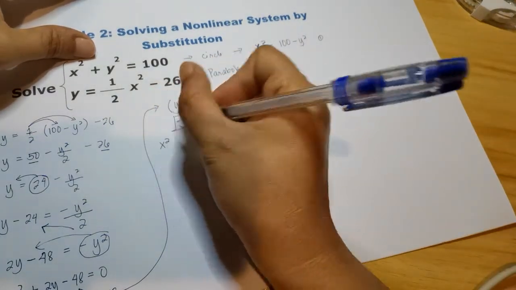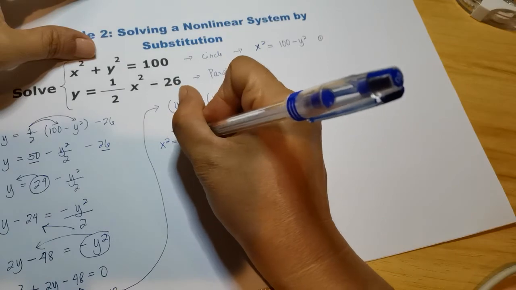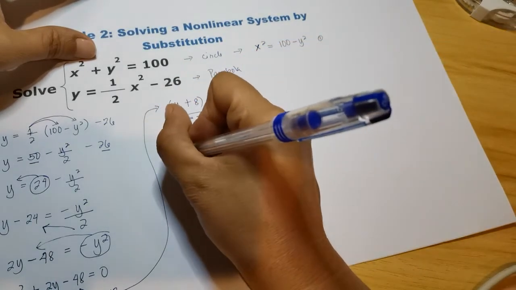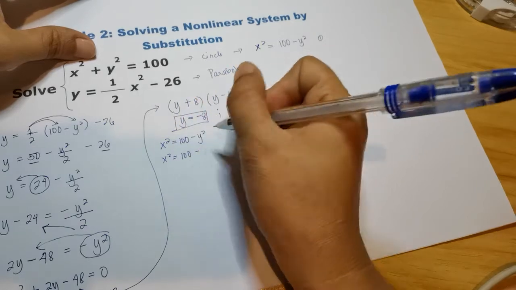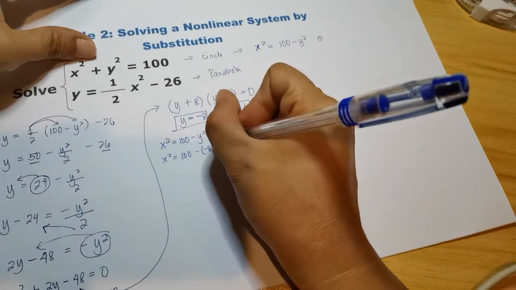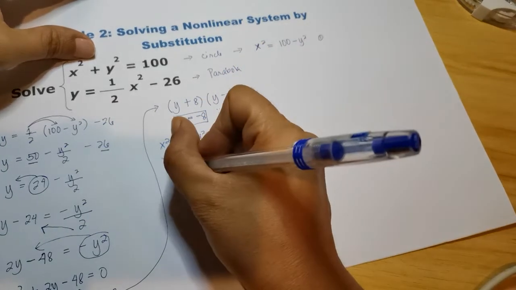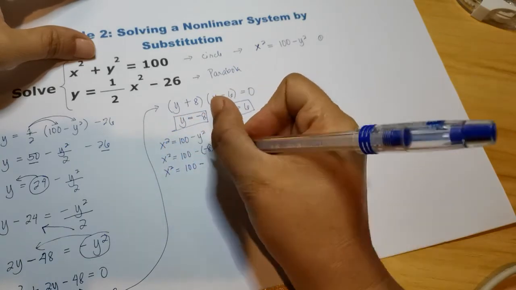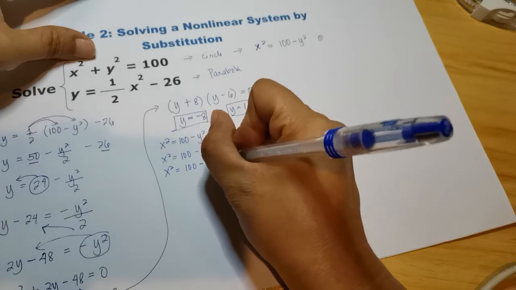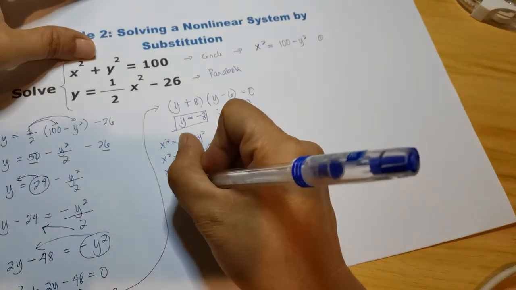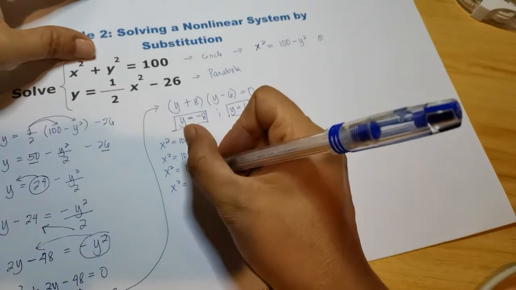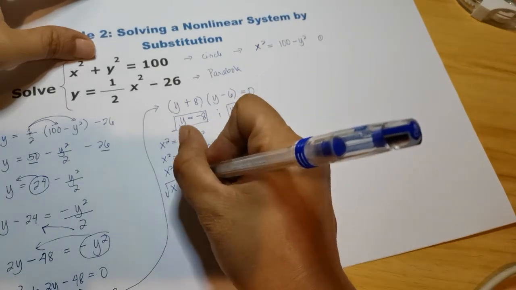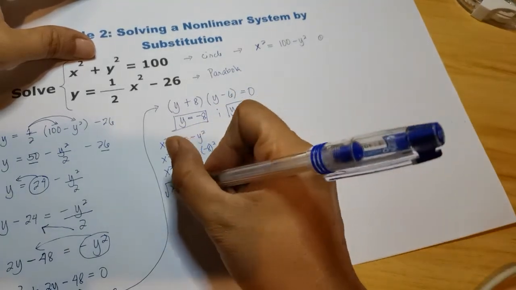So, we have x squared equals 100 minus y squared. So, we have x squared equals 100 minus negative 8 squared. So, we have x squared equals 100 minus negative 8 times negative 8 is 64. So, we have x squared is equal to 36. And then, to get the value of x, we have to extract the root of both sides.